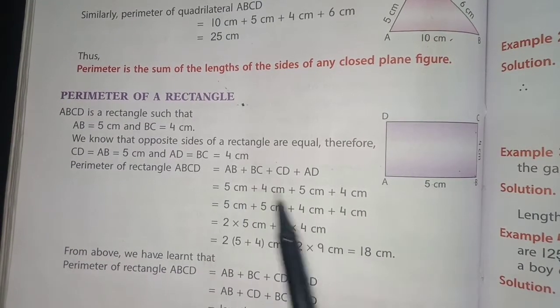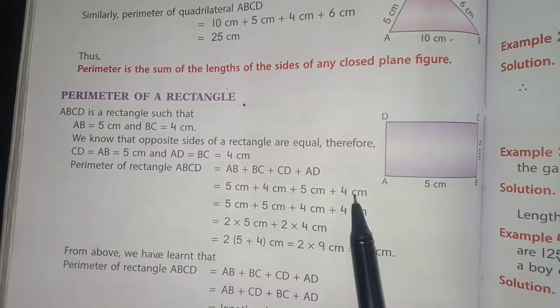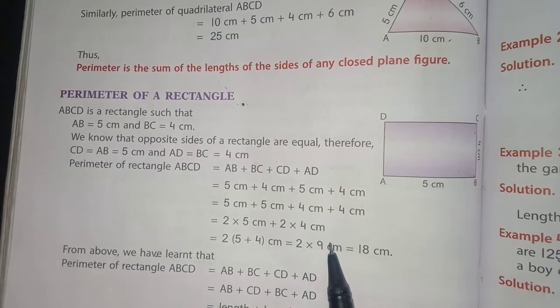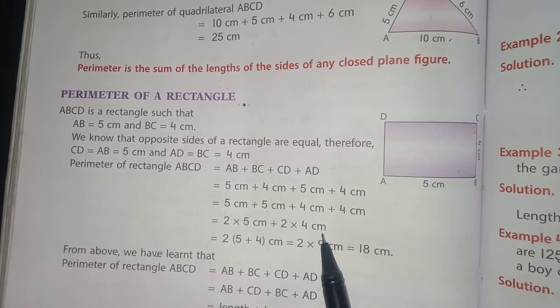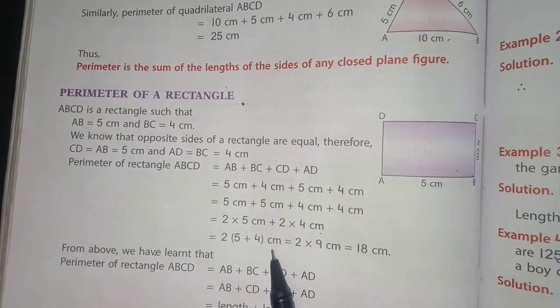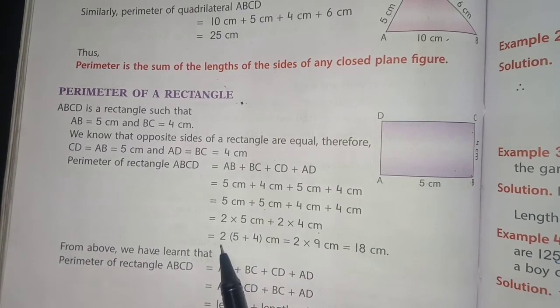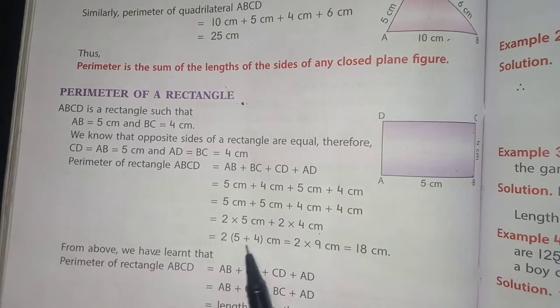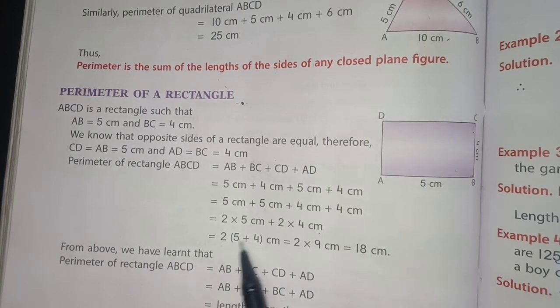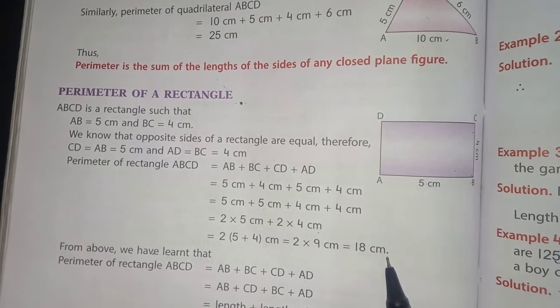How can we combine both the lengths together and the breadths together? It means 2 times we have length and 2 times we have breadth. So what we can do? We will take this 2 common and we will add length and breadth. So after adding it, we have to multiply it by 2. So we will get 18 centimeters.